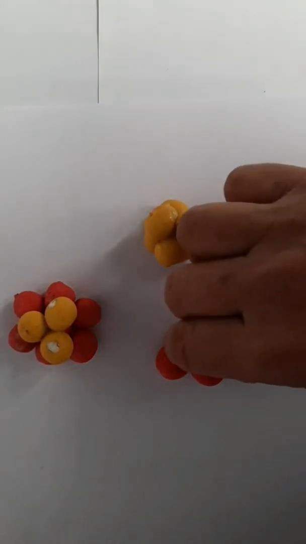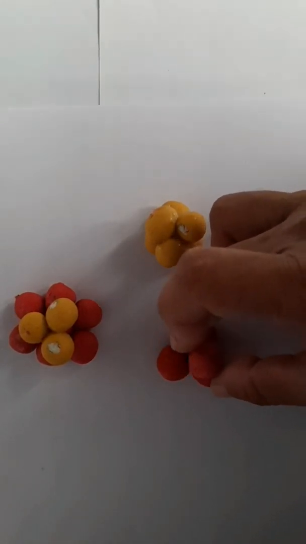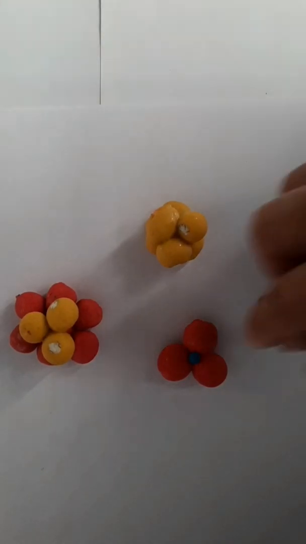If we place this larger particle above these 3 depressions and try to place the 4th sphere above it, it cannot be stabilized. It means the size of the particle is large, so it cannot be accommodated in the tetrahedral void. But if we place a smaller particle, we can easily place the 4th sphere above it. It means the tetrahedral void is smaller in size.